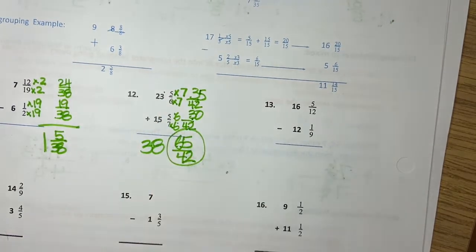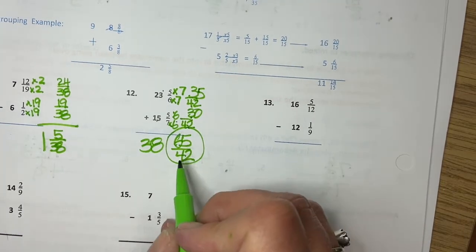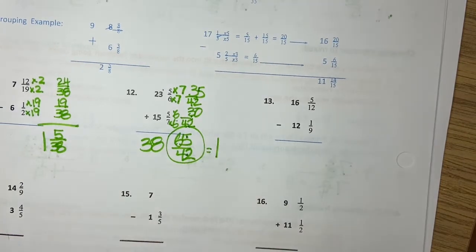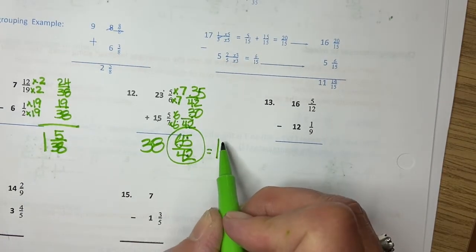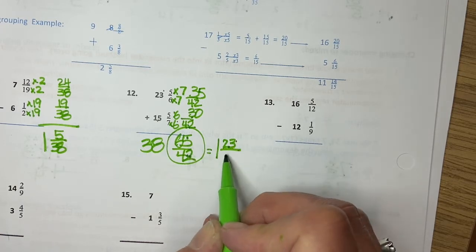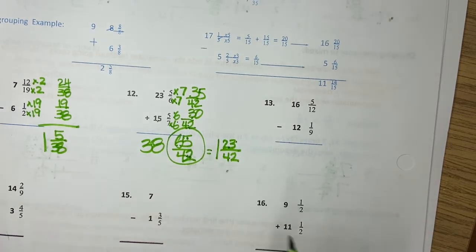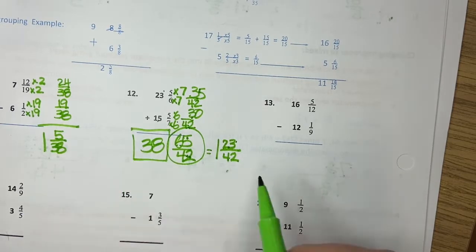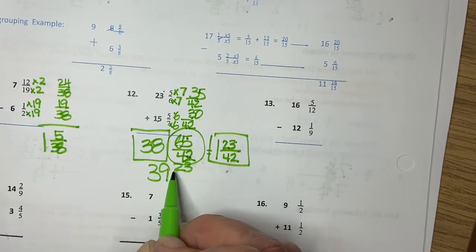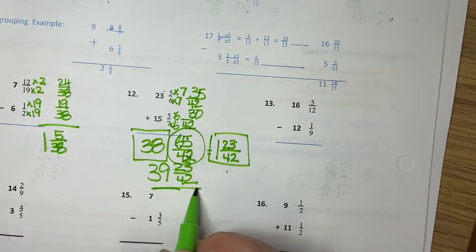Now, again, that's not it. That's improper. So I'm going to say 42 goes into 65 one time. I have 23 left over because 65 minus 42 is 23. 23/42 left over. I'm going to take this number and put them together. So this is my answer.